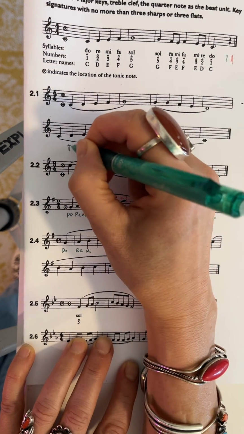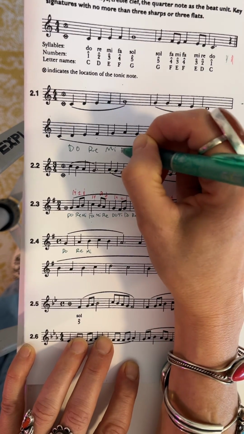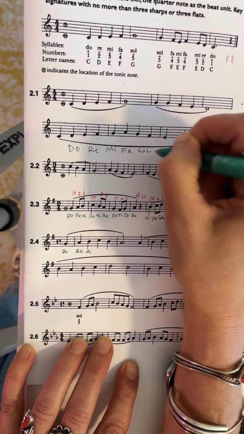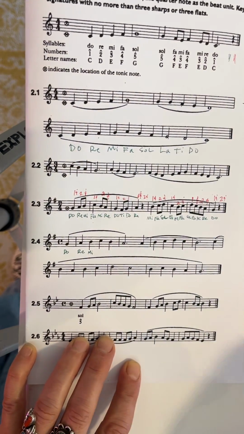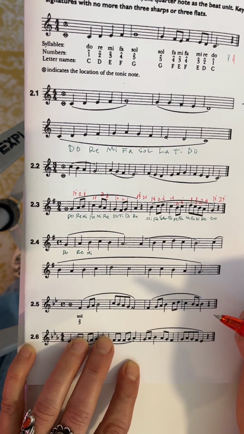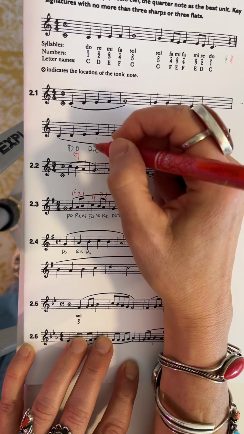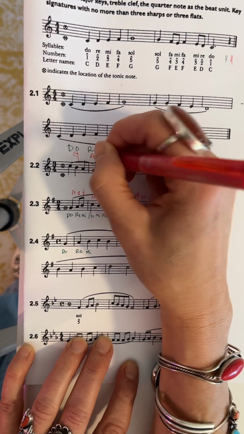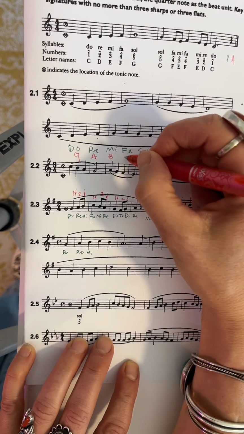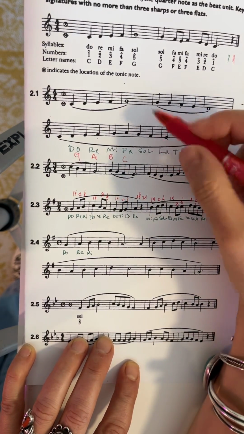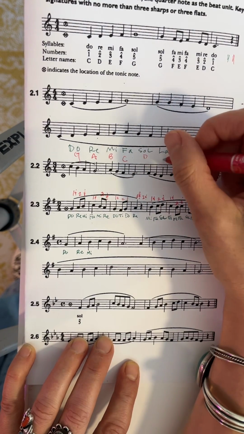So we've got do, re, mi, fa, sol, la, ti, do. And in the key of G major, G is the do, A is the re, B gets mi, C is fa, D is sol, and what's the next letter?